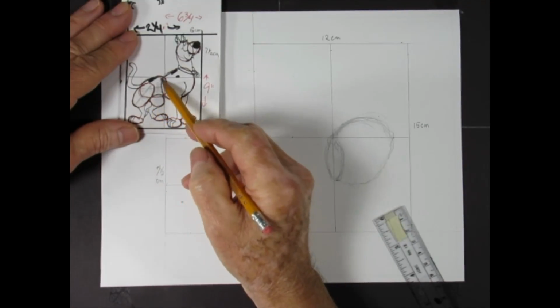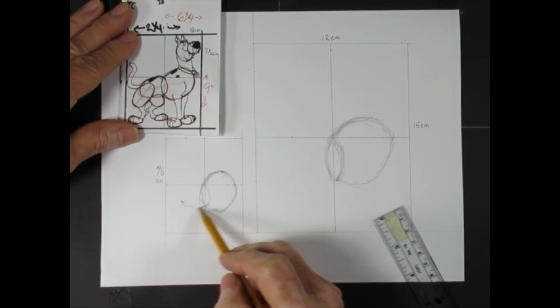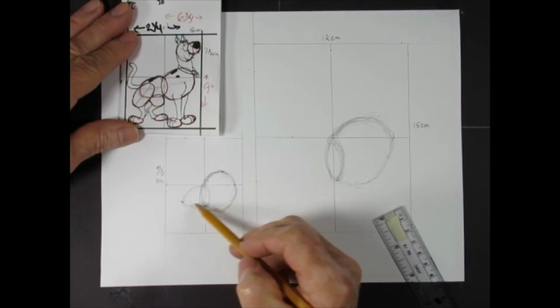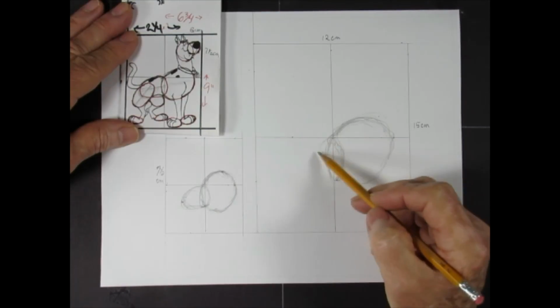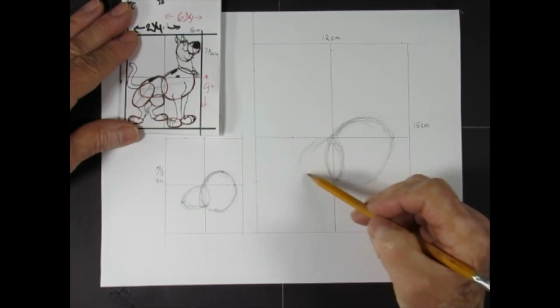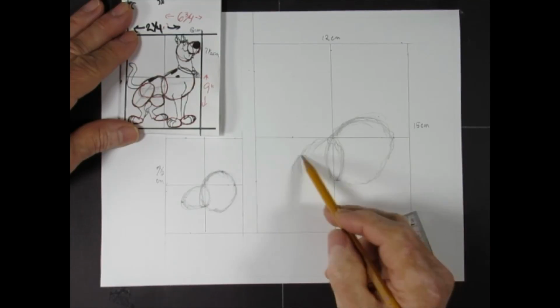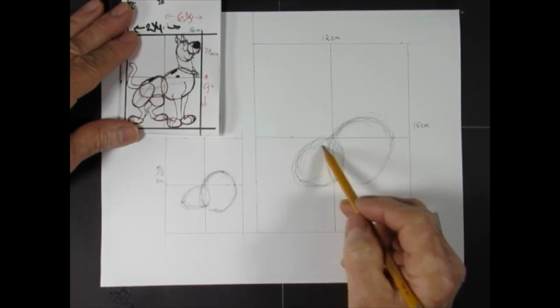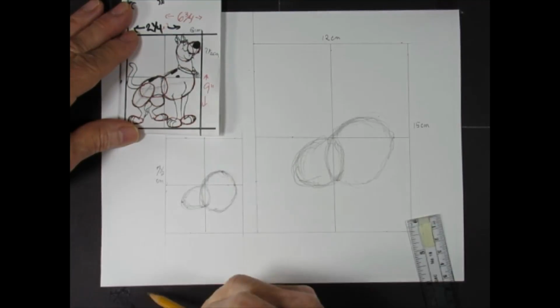We're doing this one here. And it comes out and drops. It drops. And it goes up. Again, we're just sketching it in, getting ideas.